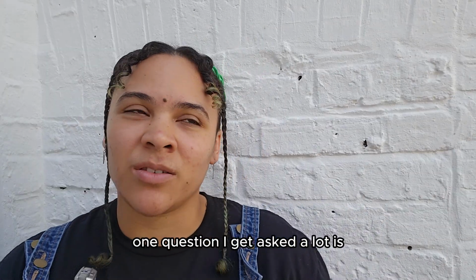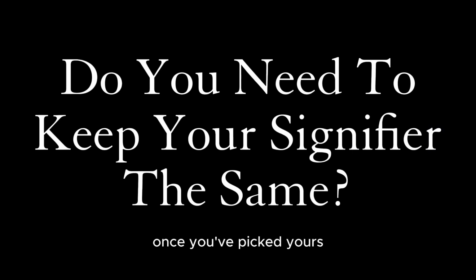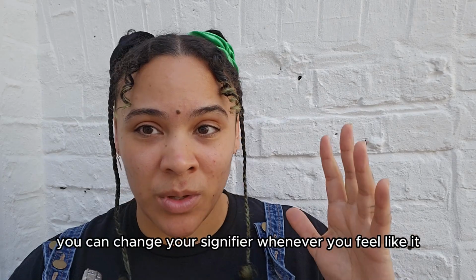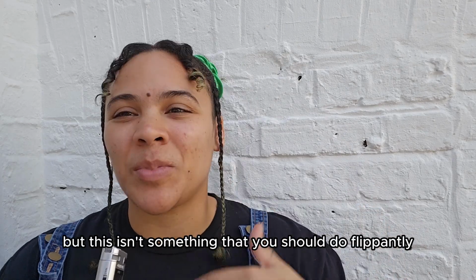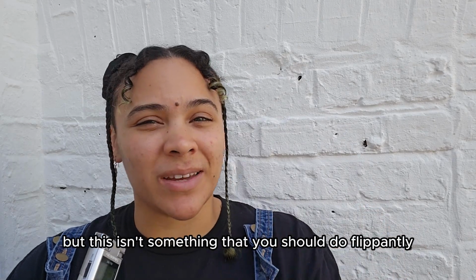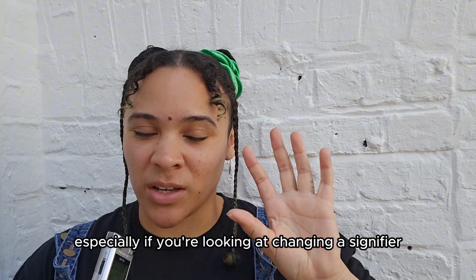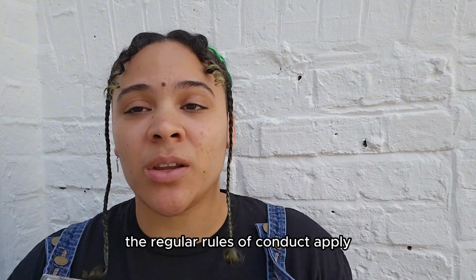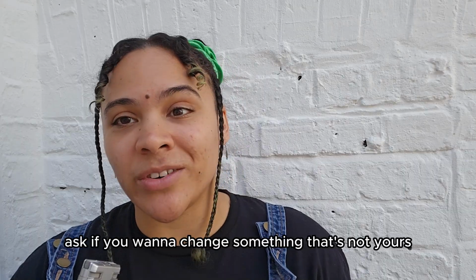One question I get asked a lot is if you need to use the same signifier once you've picked yours. And the answer is not at all. You can change your signifier whenever you feel like it. But this isn't something that you should do flippantly, especially if you're looking at changing a signifier for somebody else. The regular rules of conduct apply. Ask if you want to change something that's not yours.